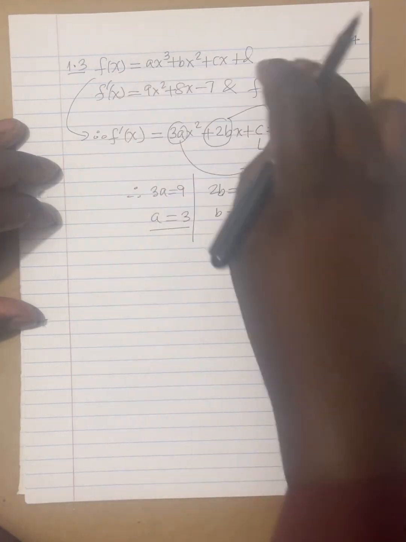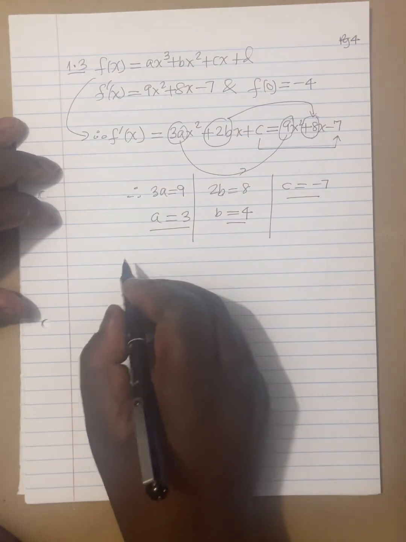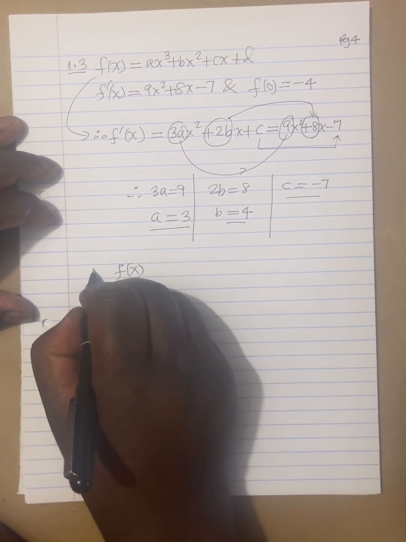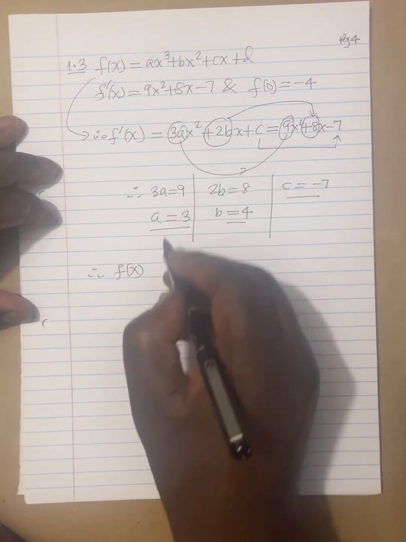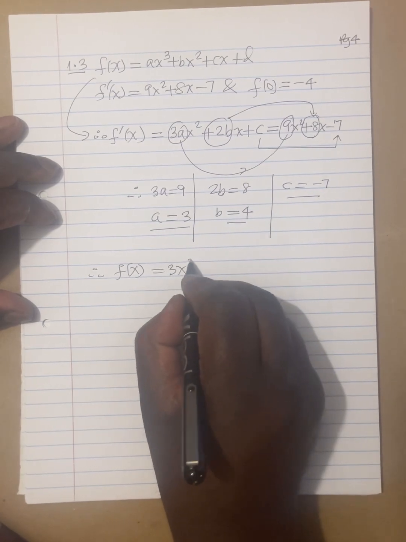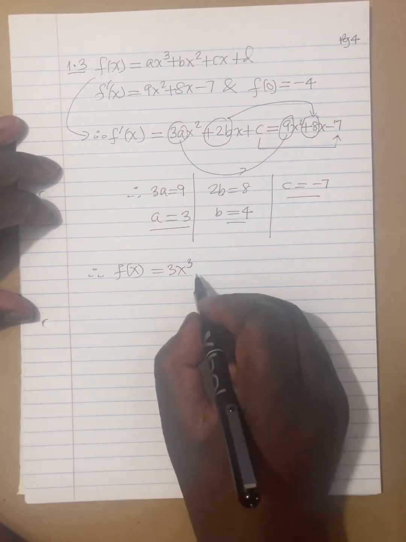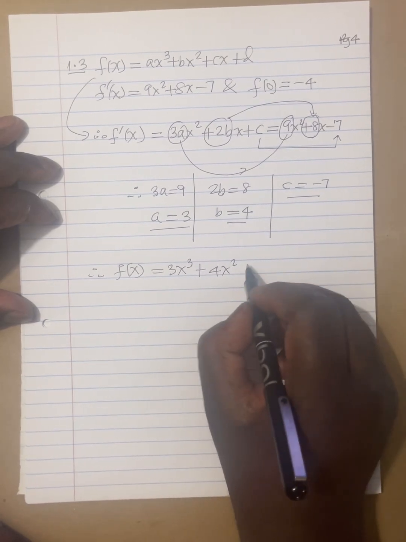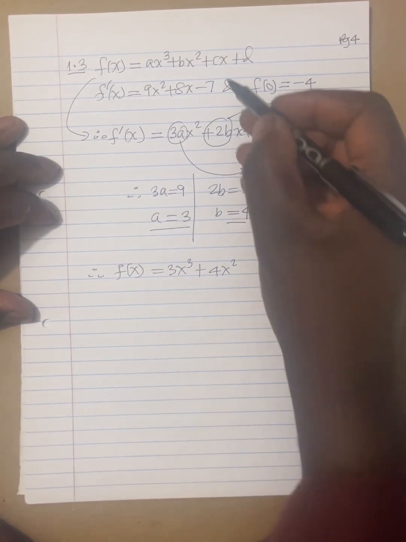Take these into there, or you don't actually have to, but let's just put them in. So we have f of x. Therefore, f of x is 3x cubed, and then put 4 there. It's going to be plus 4x squared, and then c is minus 7. Put minus 7 there.